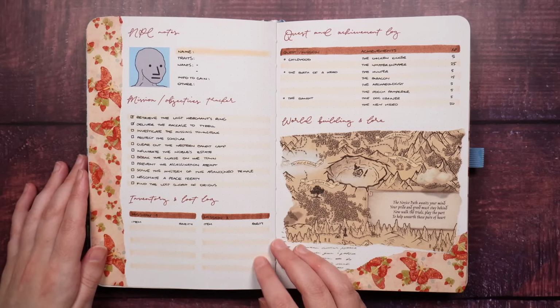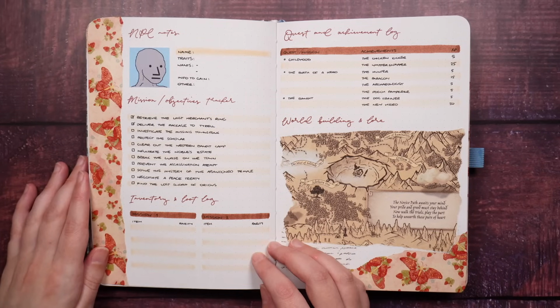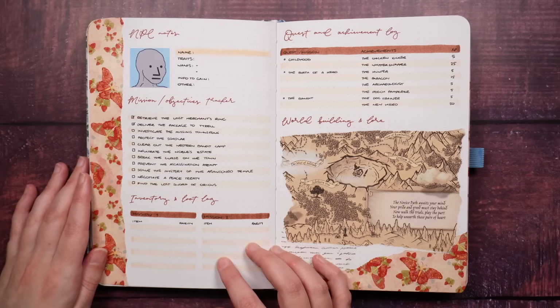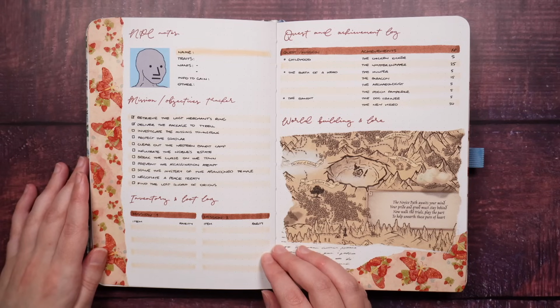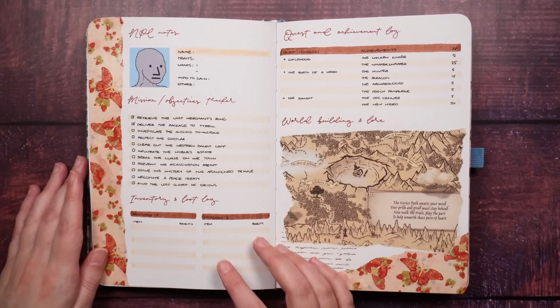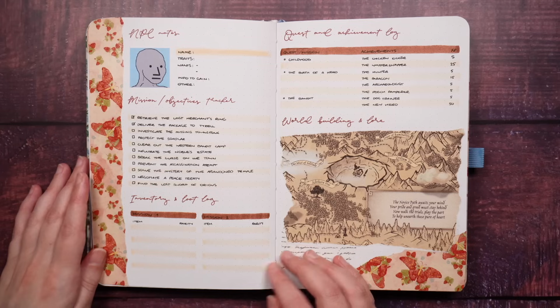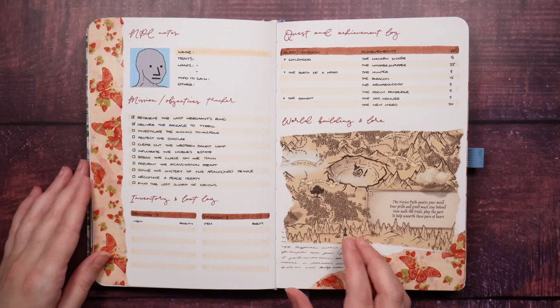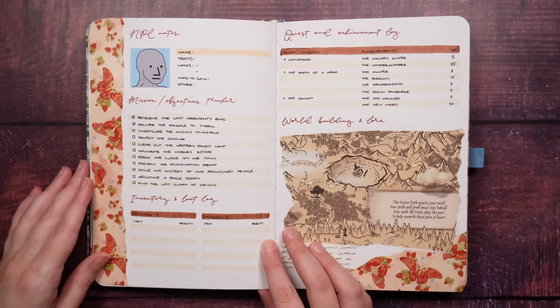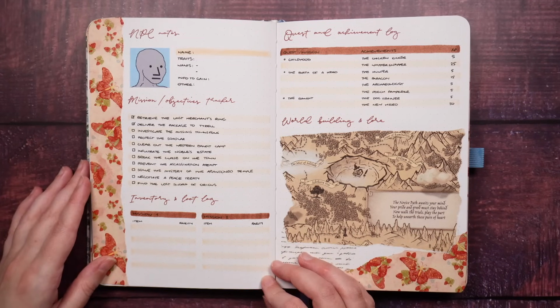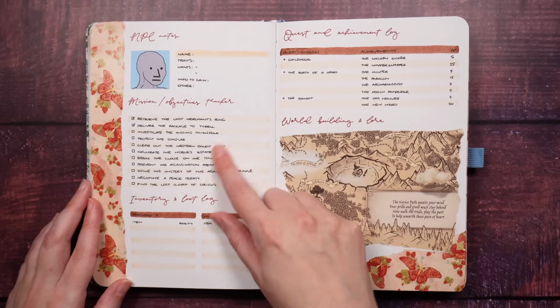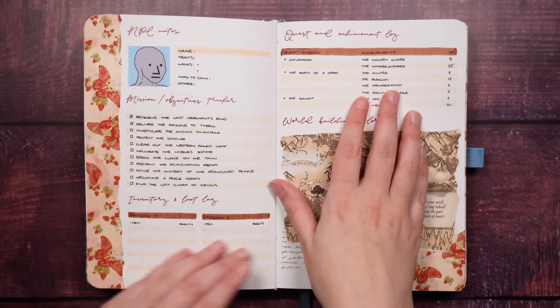Another layout to include could be an inventory and loot log, so breaking it down based on the mission that you went on, and what you obtained from that. You can also keep specific notes about that loot, so maybe its rarity or its value, whether it's actually going to be useful or whether you're planning on selling it, or breaking it down for parts to make other things, of course.